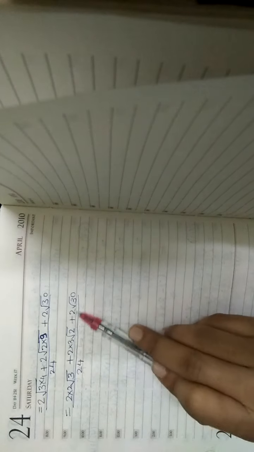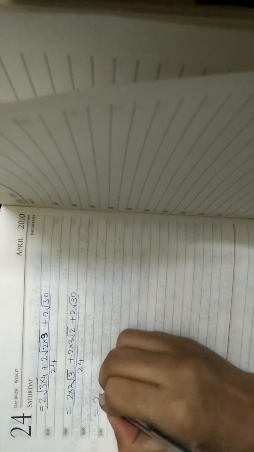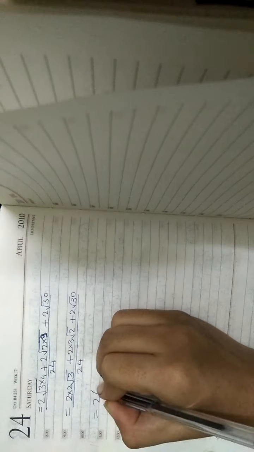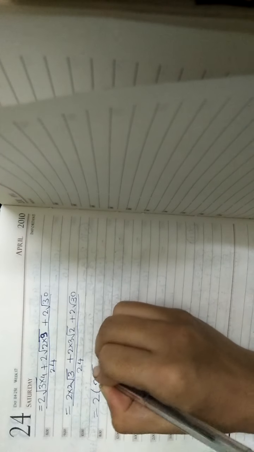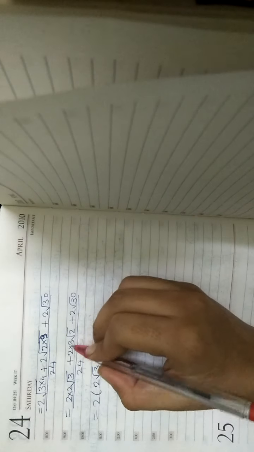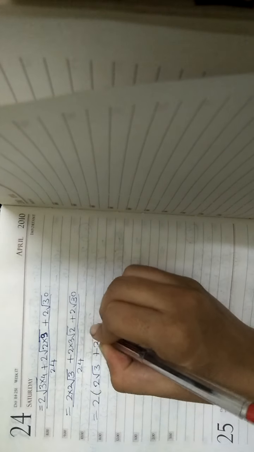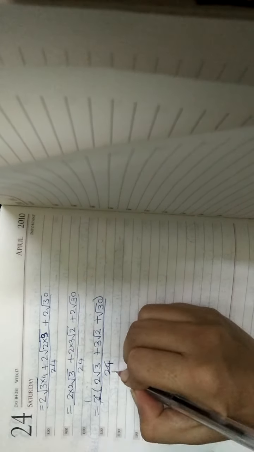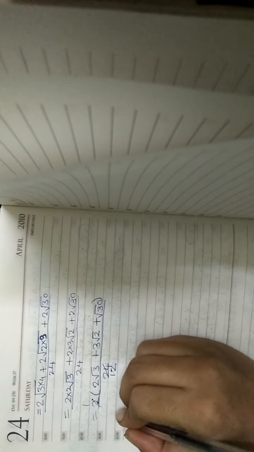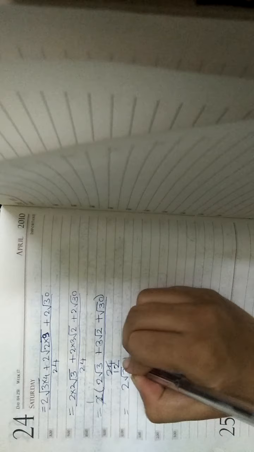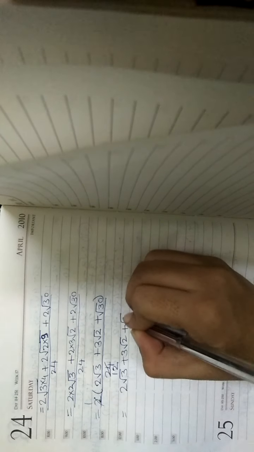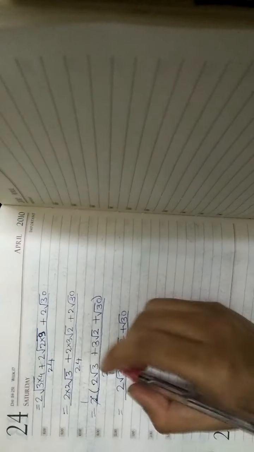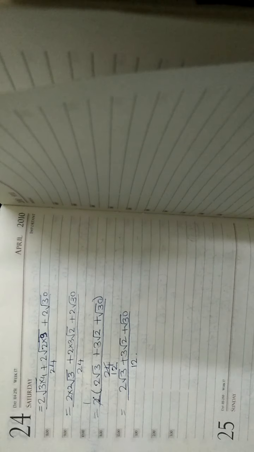Now here everywhere we see 2 is common. You may take 2 common outside, you are left with 2 root 3 plus, we have taken 1 2 outside, so 3 root 2 plus root 30. Divide this by 24. Now here when we divide, 2 1s becomes 2, 2 1s becomes 2, 2 2s are 4. So our final answer is, this was all about question number 7 from exercise 1C. Thank you.